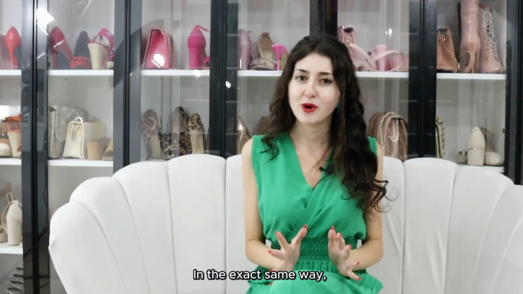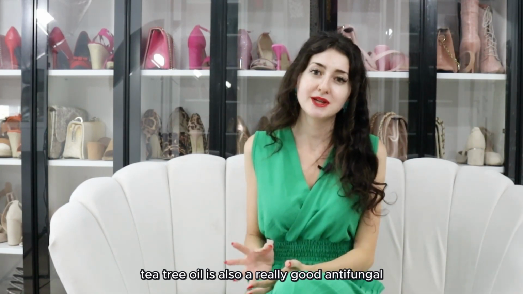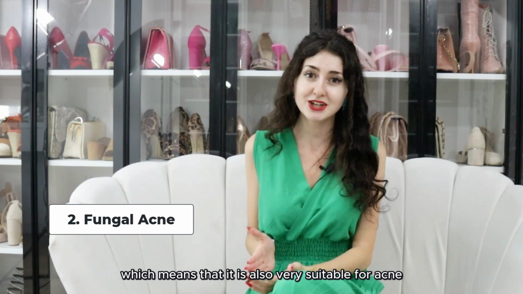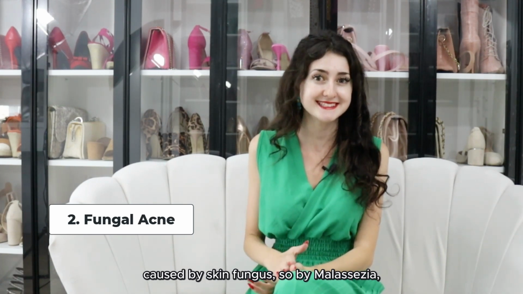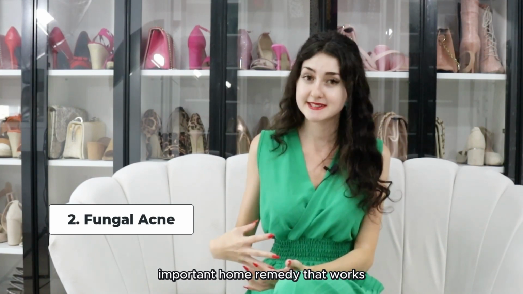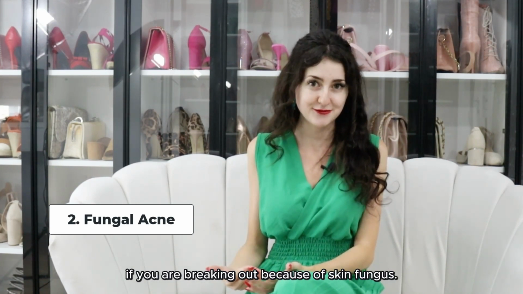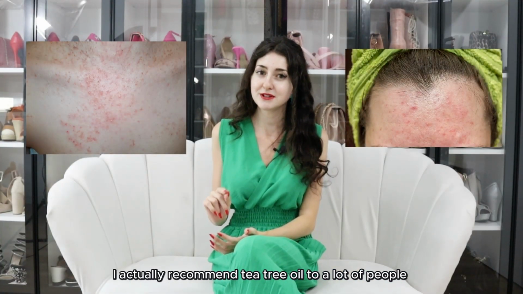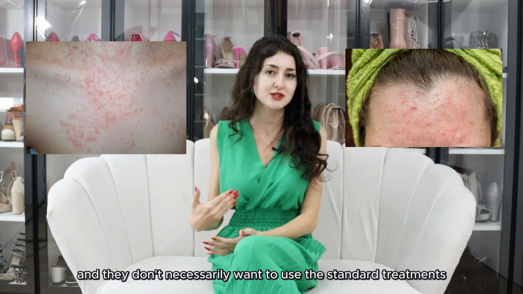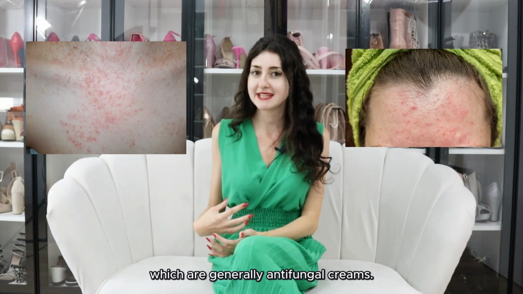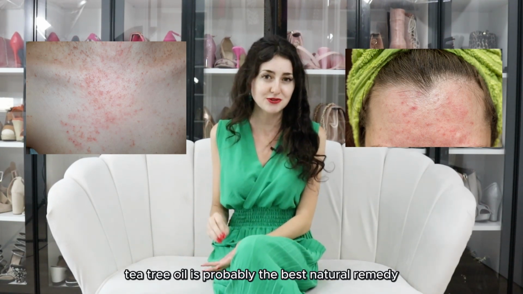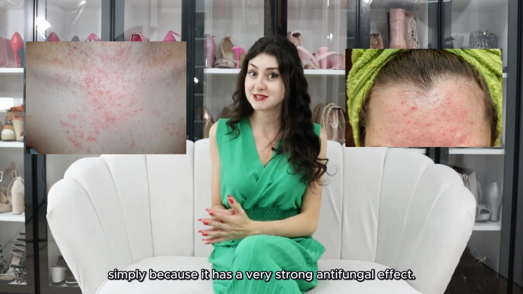In the exact same way, tea tree oil is also a really good antifungal, which means that it is also very suitable for acne caused by skin fungus, so by malassezia. And it is probably the most important home remedy that works if you are breaking out because of skin fungus. I actually recommend tea tree oil to a lot of people who tell me they have fungal acne and they don't necessarily want to use the standard treatments, which are generally antifungal creams. Well, in this case, tea tree oil is probably the best natural remedy simply because it has a very strong antifungal effect.